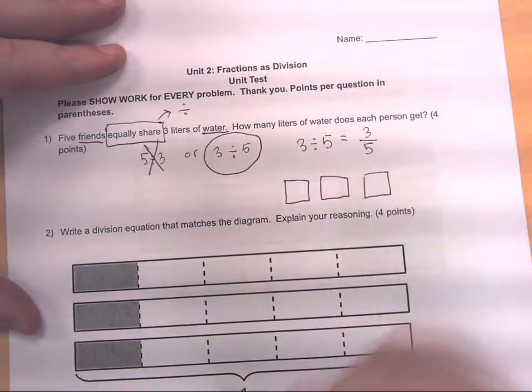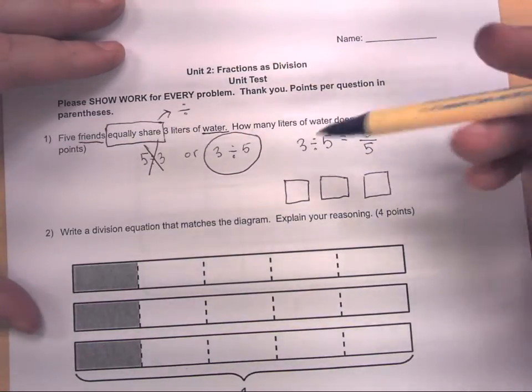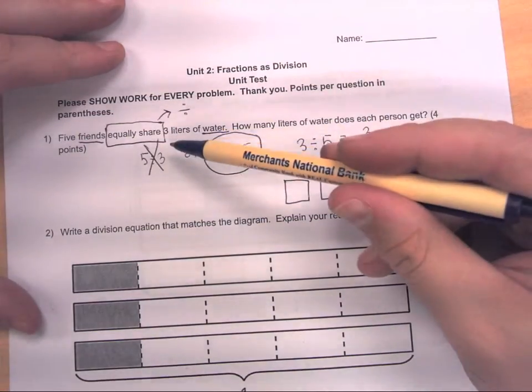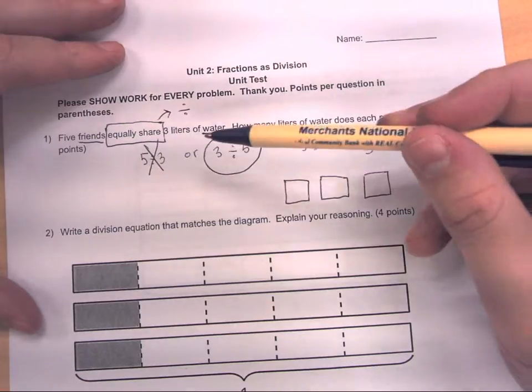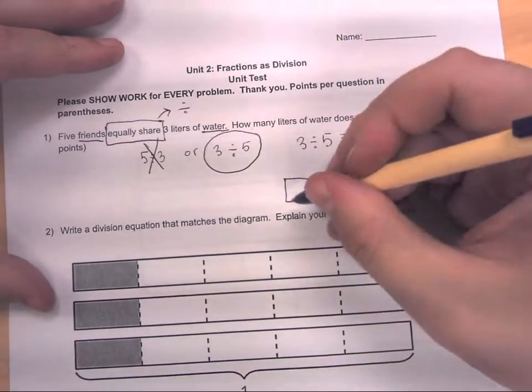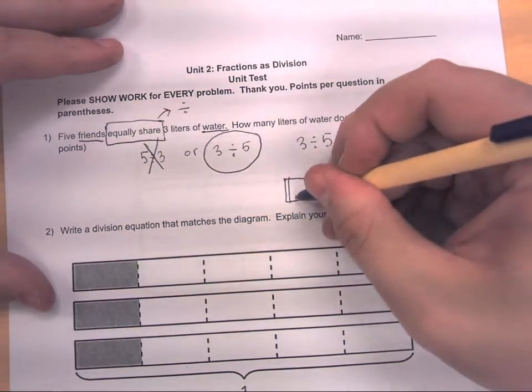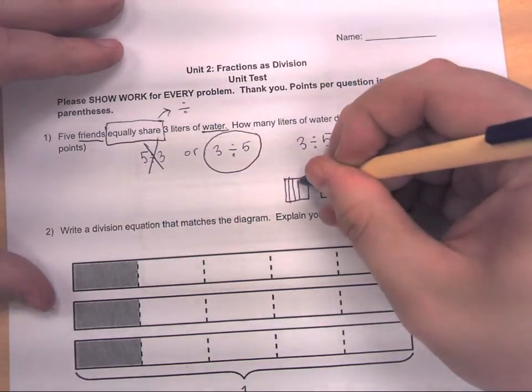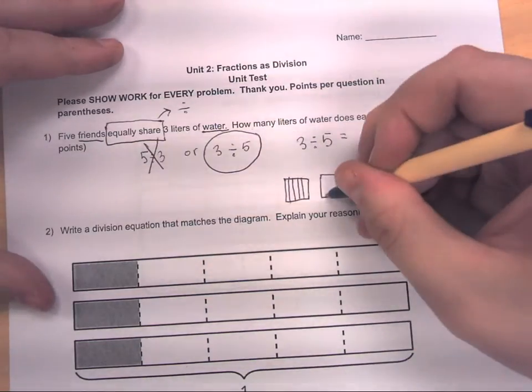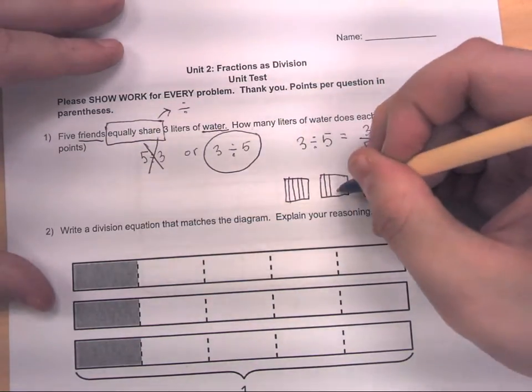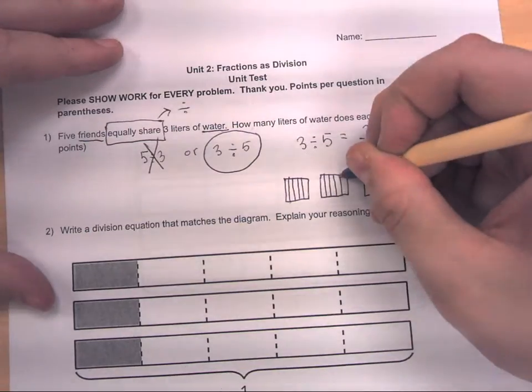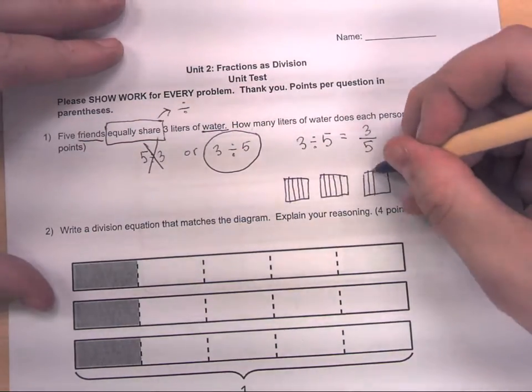So these 3 rectangles, let's let them represent the 3 liters of water. And because we're dividing the 3 liters of water equally amongst 5 friends, we're going to divide each liter by 5.